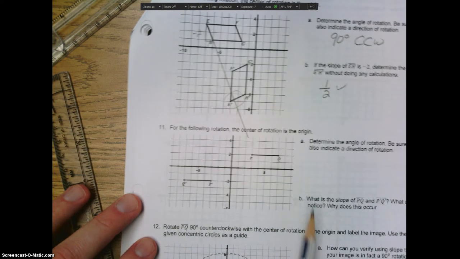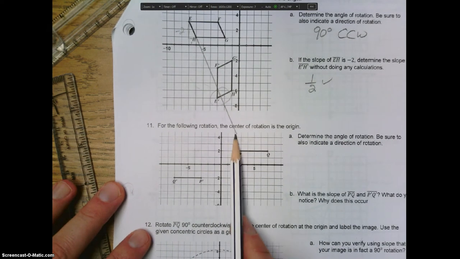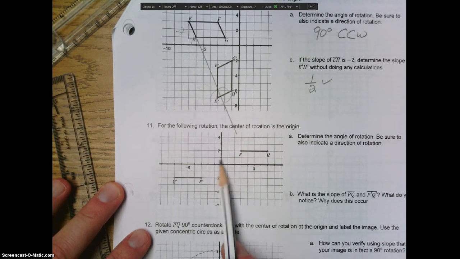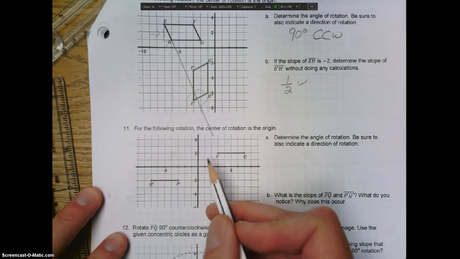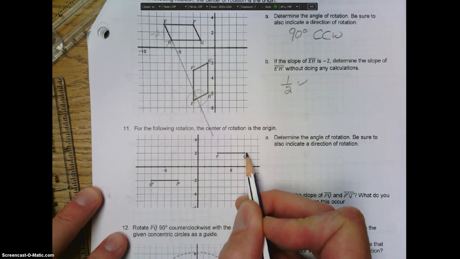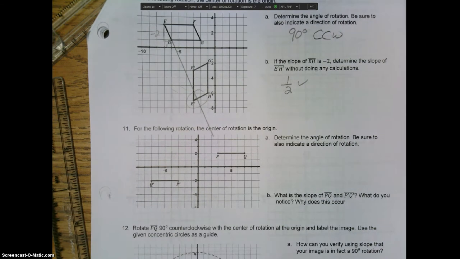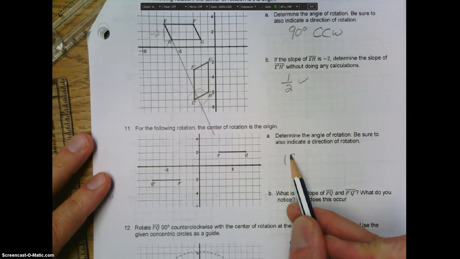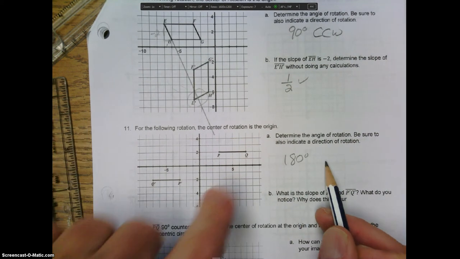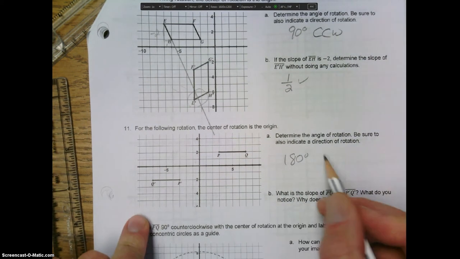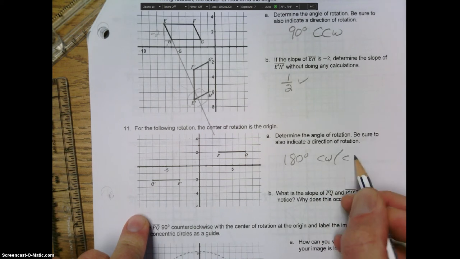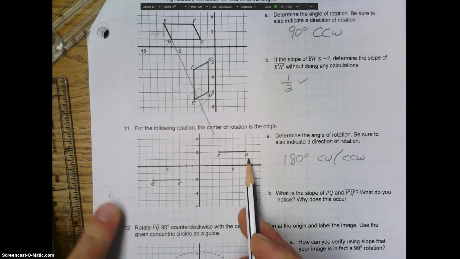Okay, number 11. For the following rotation, the center of rotation is the origin again. So now this one is kind of tricky for kids at first. Go ahead and do your patty paper, trace this, and then I want you to rotate it until you get to here. Press pause and do that, and then I want you to answer the questions. Did you say it was a 180-degree rotation? If you did, you're correct. Now, it could be 180 degrees either clockwise or counterclockwise, depending on which direction you went.